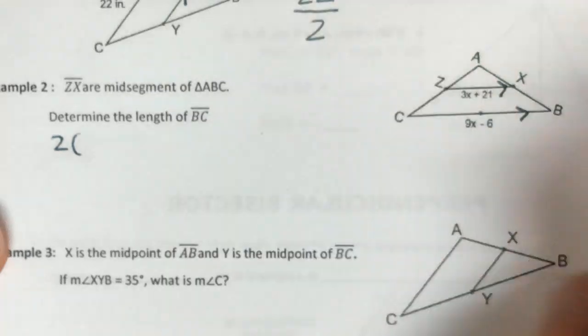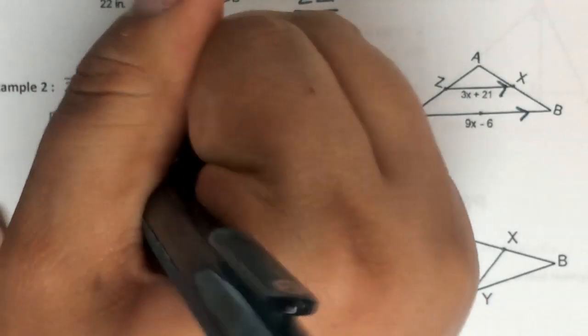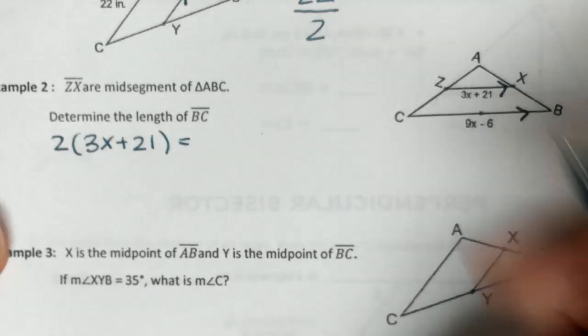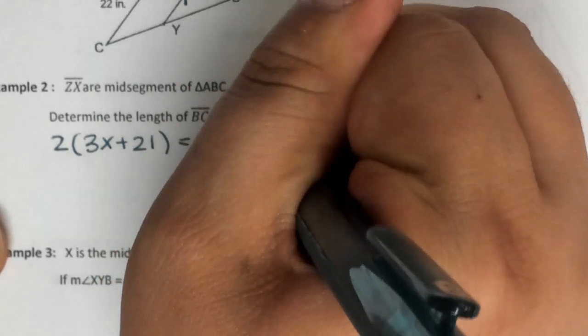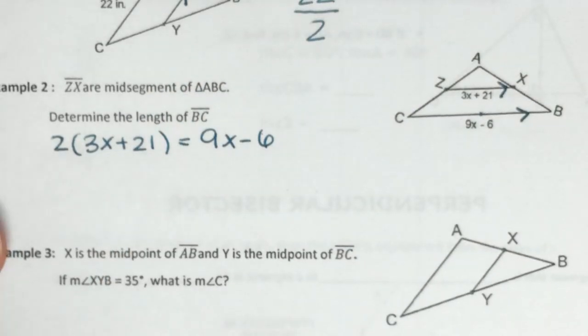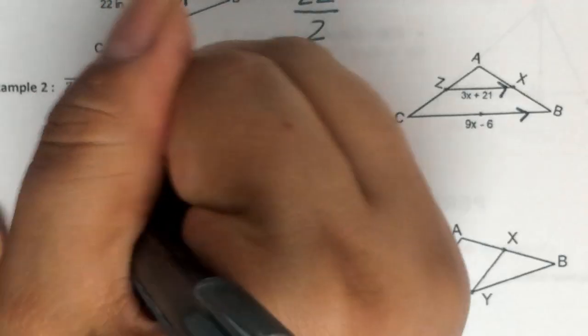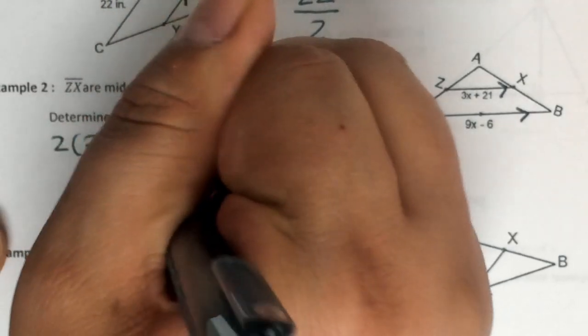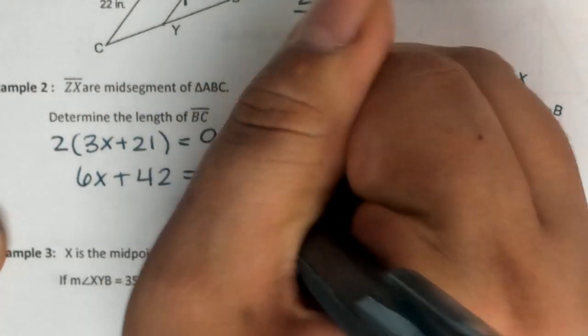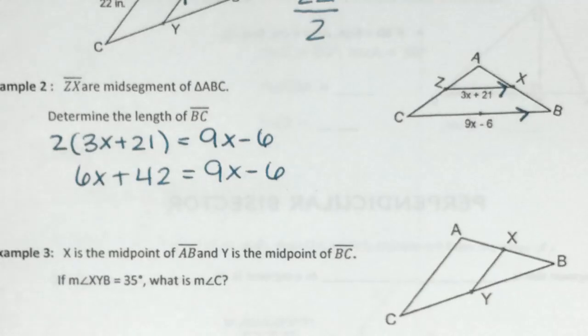And I am going to set up the equation. I'm going to do 2 times 3x plus 21 equals 9x minus 6. Now, do you have to show that? I would be perfectly fine with you going straight to this. 6x plus 42 equals 9x minus 6. Does that make sense? So you don't have to show that first step, but I am for sake of notes.